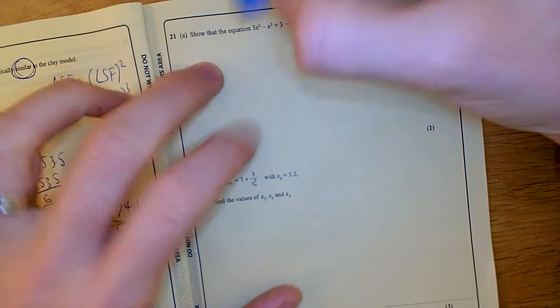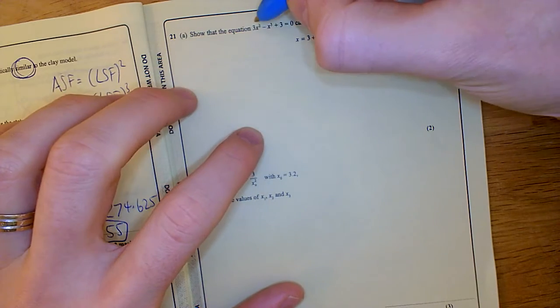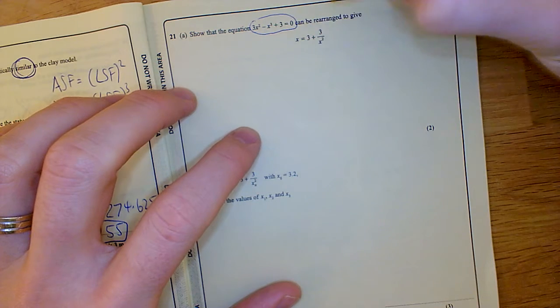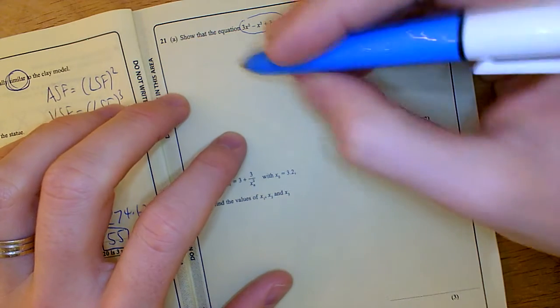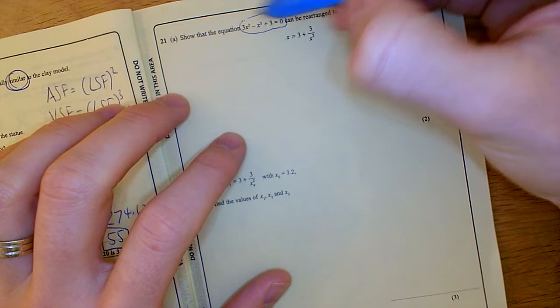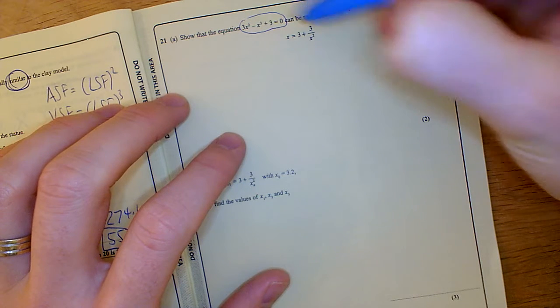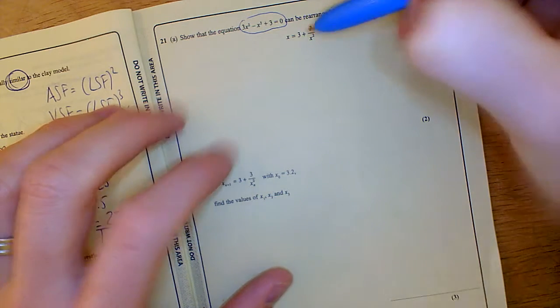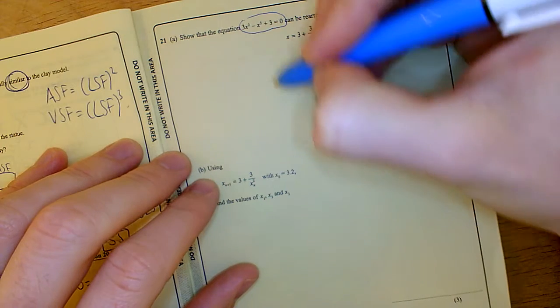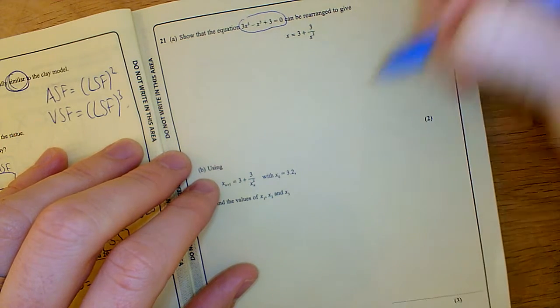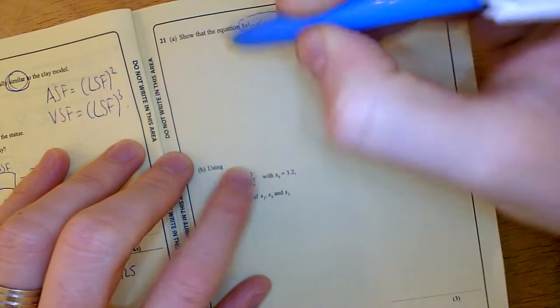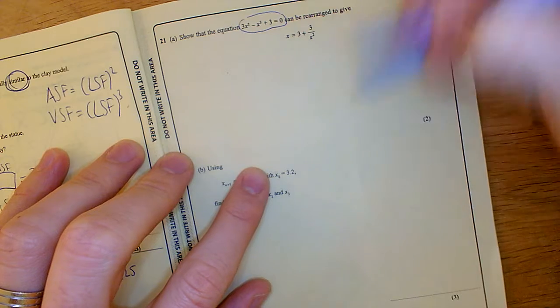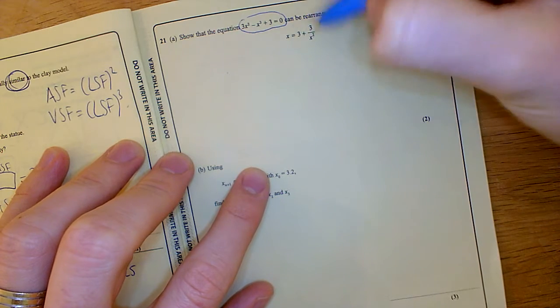Question 21, you start off with an equation that looks like this, and you're asked to show that it can be rearranged to give this. When you get this in the exam, if you don't see how it works straight away, you might have to mess around with it a little bit before you get to this point. But you can try different methods, give yourself space to try it a few times, and then hopefully you can work out the way in which you can rearrange this so it ends up looking like this.